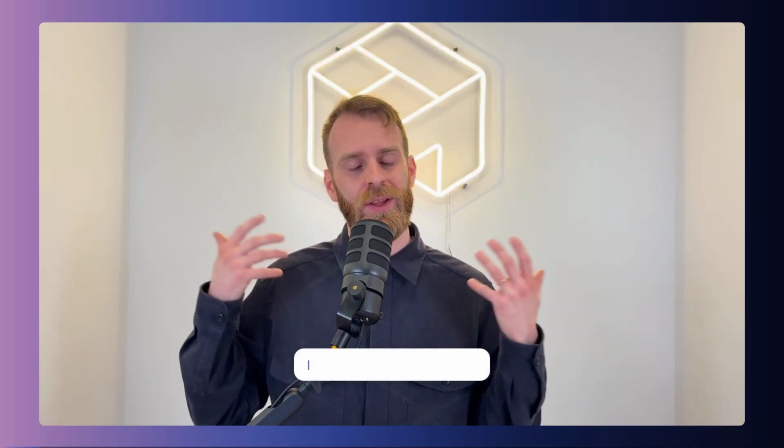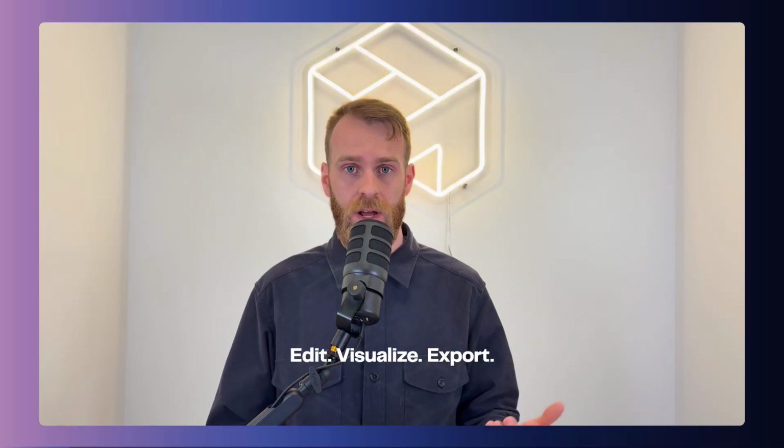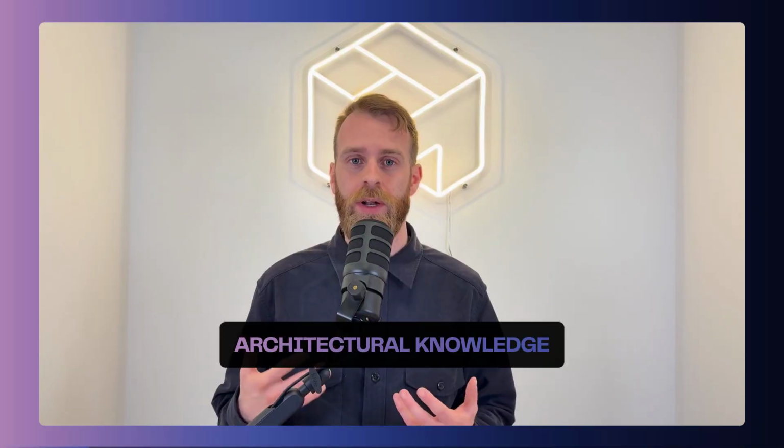It's a tool that takes plain language, a text prompt, say 3 bedrooms, a bathroom, a kitchen, a living room, and will take that and generate a floor plan based off of that text prompt. It's different than a tool like ChatGPT or Claude because it actually generates a layout that you can change, you can edit, you can visualize, you can see all the possibilities of your floor plan. It's trained on thousands of architectural plans and infused with architectural knowledge, so it's always generating a floor plan that'll work for you and you can modify it exactly like you want. So that's why it's different than a Nano Banana, ChatGPT, or Claude.